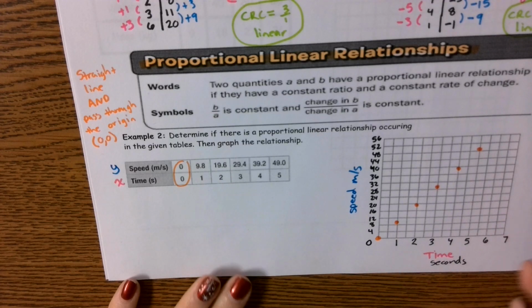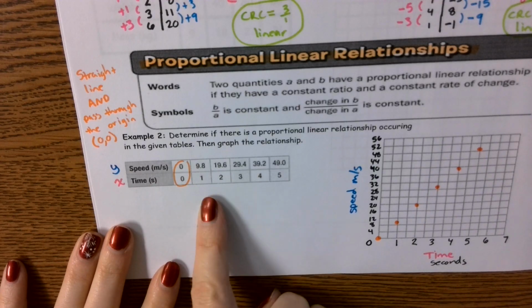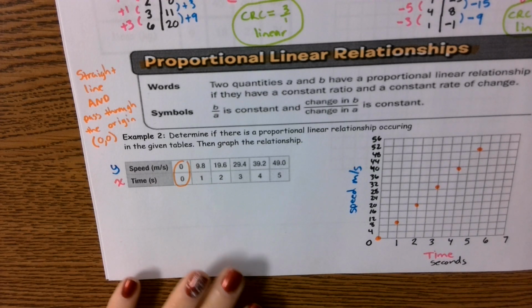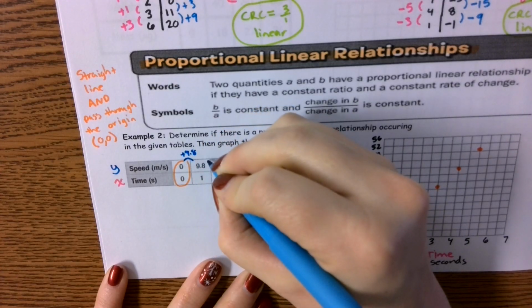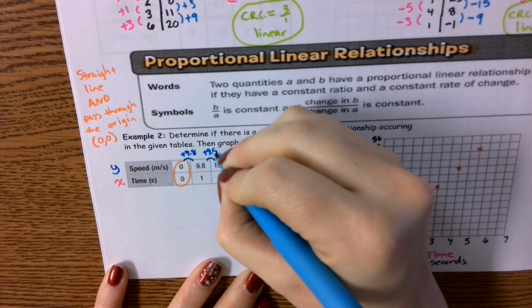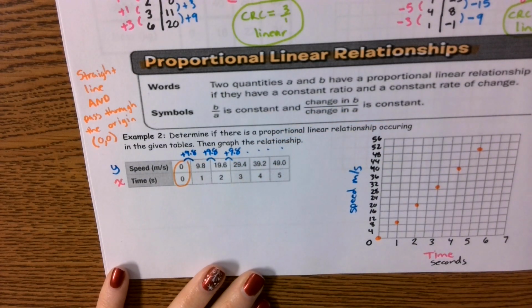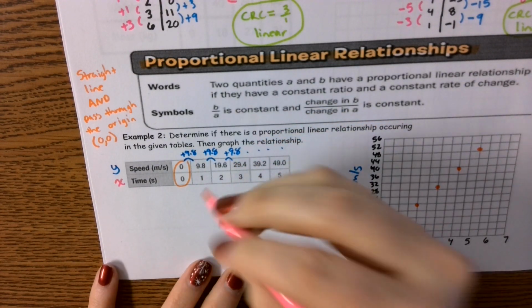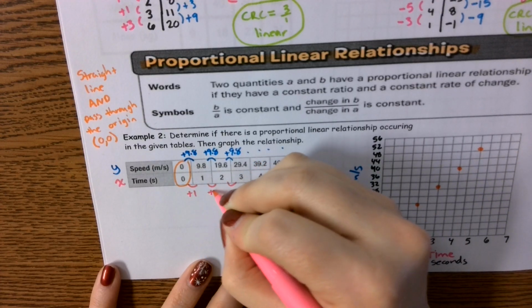Okay, now because my graph isn't perfect, I can't tell from the graph whether it's going to be linear or not, but I can go ahead and use the idea of linear relationships with a constant rate of change. So we know that the change of y in this case is increasing by 9.8 every single time. We also know that the change of my x is increasing every single time by 1.